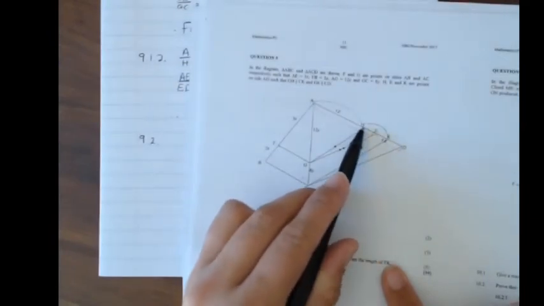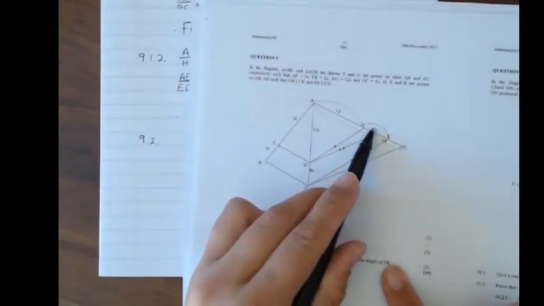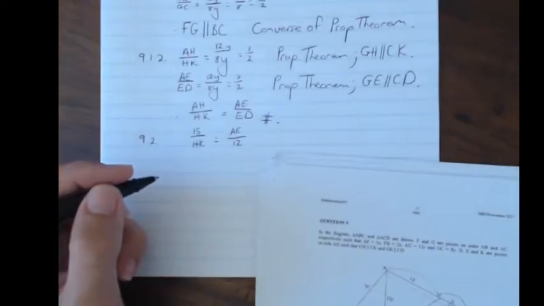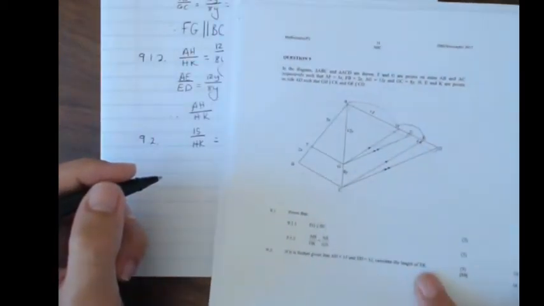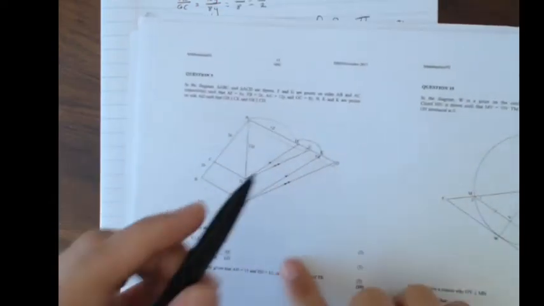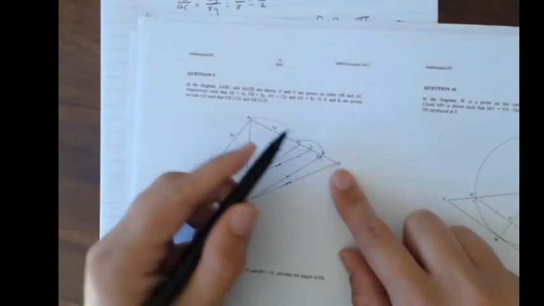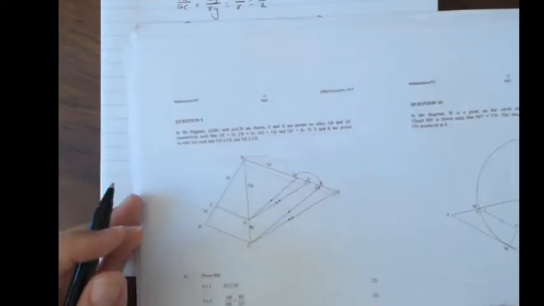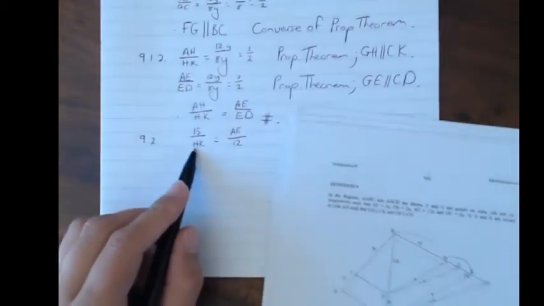So EK is HK minus HE. ED is 12. Okay, so ED is 12. AH is 15. I think I must just work out something else here. HK.